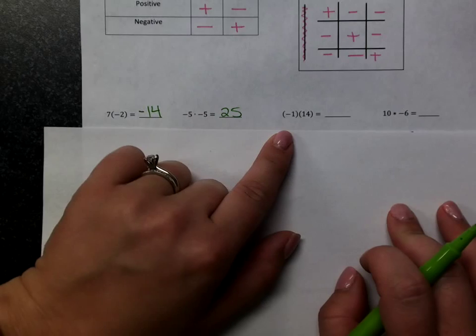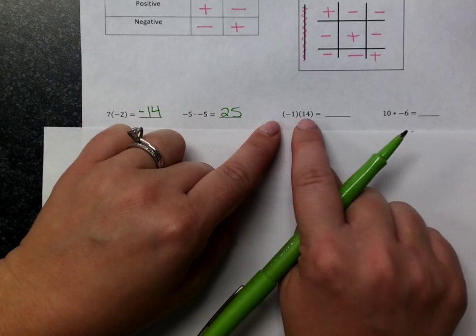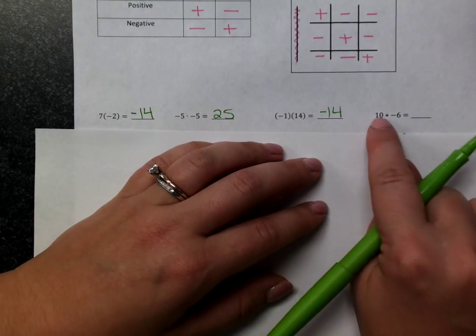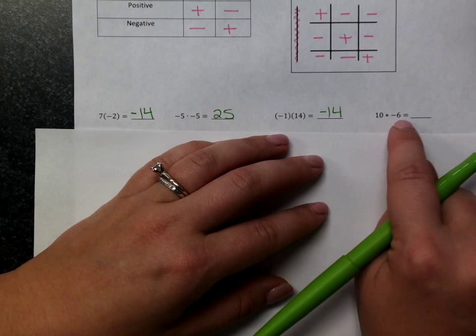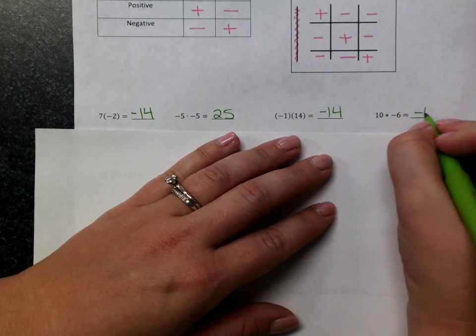Negative 1 times 14. 1 times 14 is 14, but a negative times a positive is a negative. 10 times negative 6. 10 times 6 is 60. A positive times a negative is a negative.